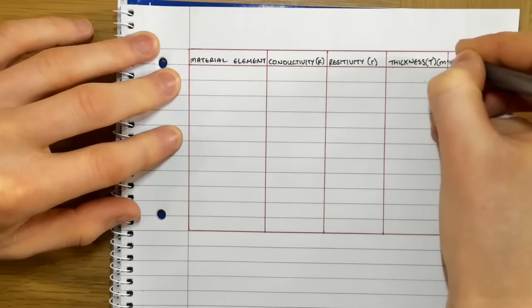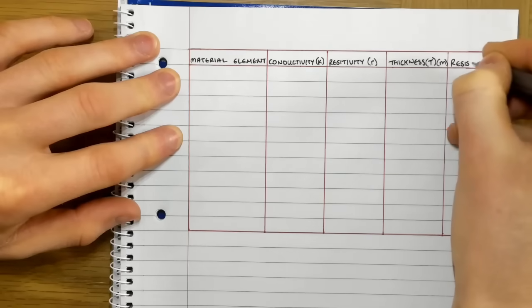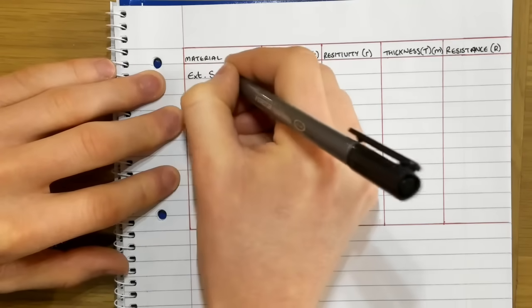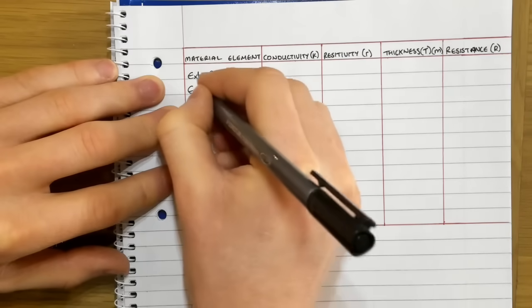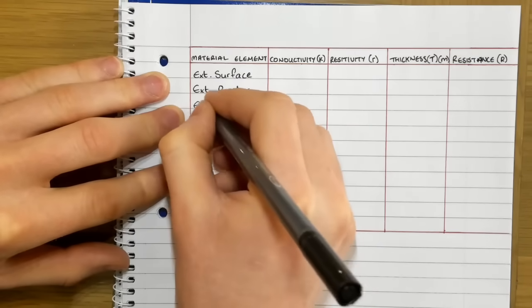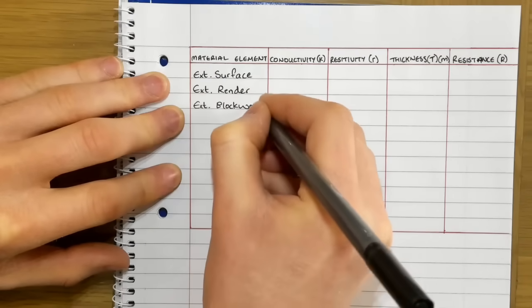In this case, I've started working from the exterior surfaces and elements to the interior. You can do it vice versa if you want. Then we're going to fill in our conductivity, our resistivity, our thickness, and our resistance values that they've already given us in the question.